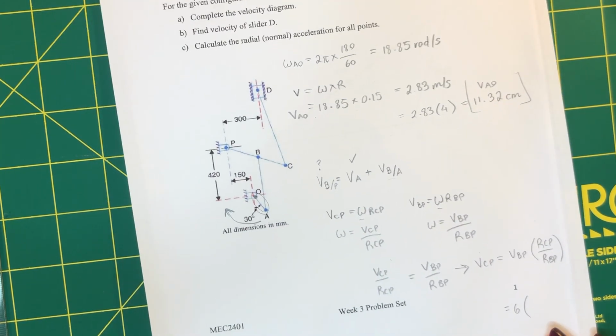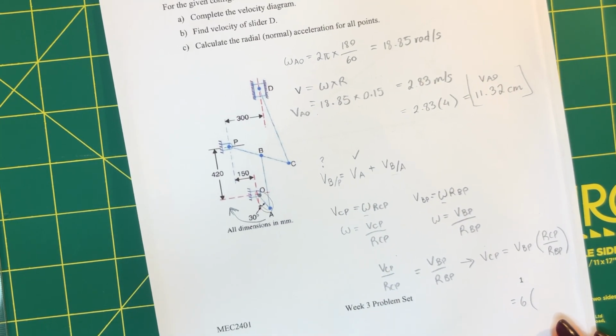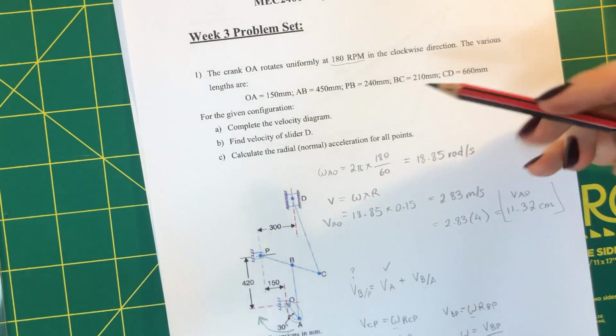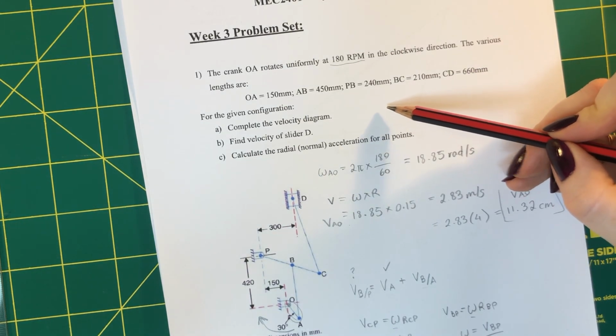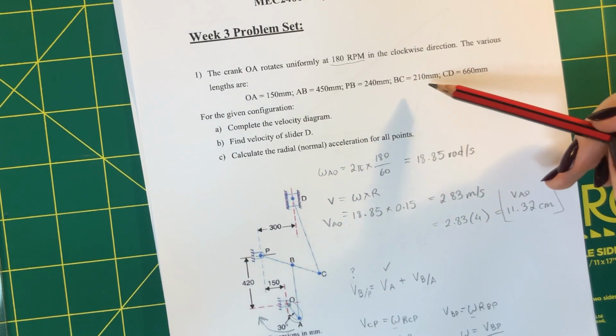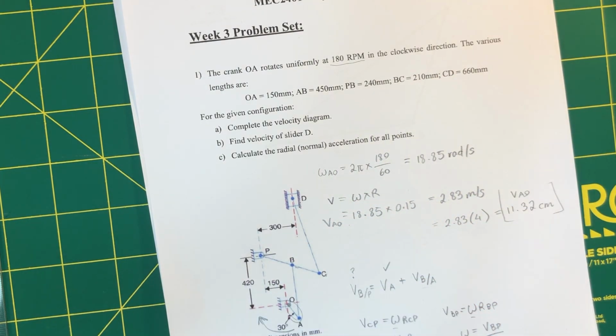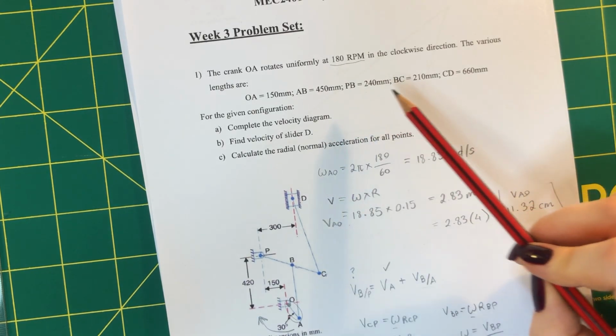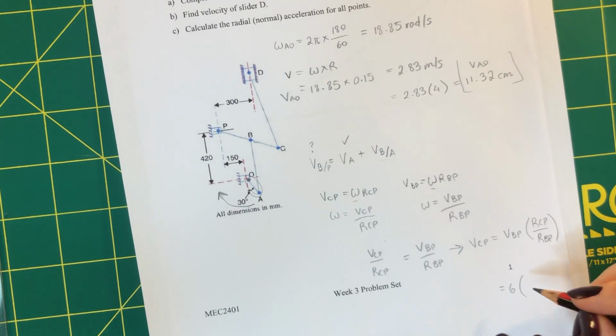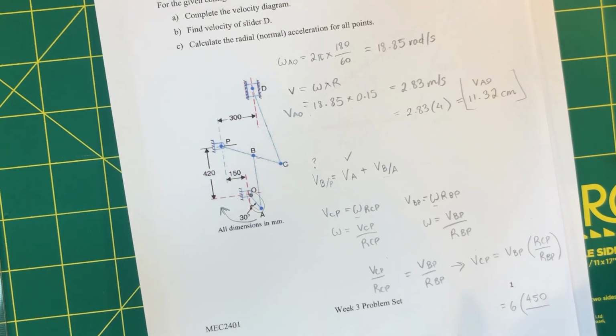Then I need the ratio of the links CP and BP. These are both given in the question. For CP, I need to add the two lines, this line plus this line, to get the total length of the link. So this will be 240 plus 210, so this will be 450, divided by the length of BP, which will be 240.